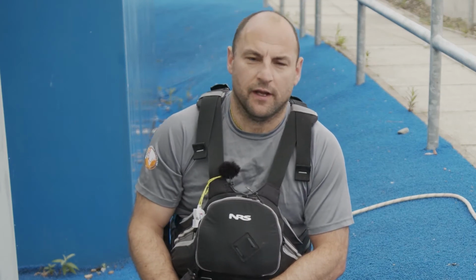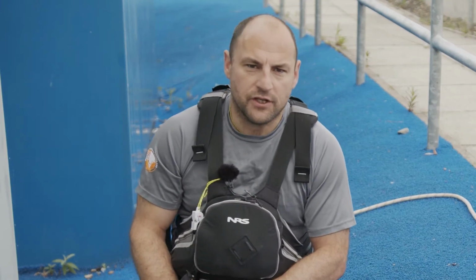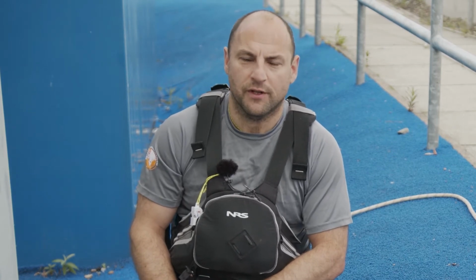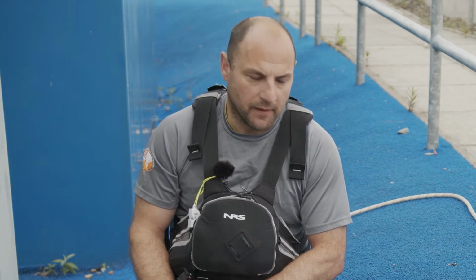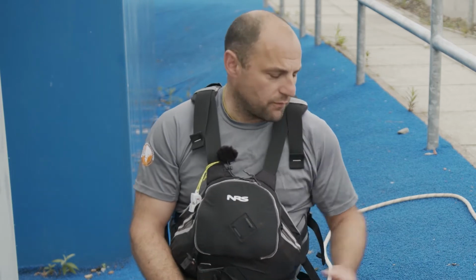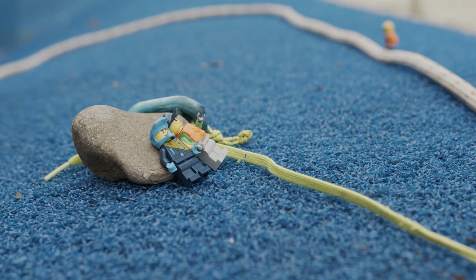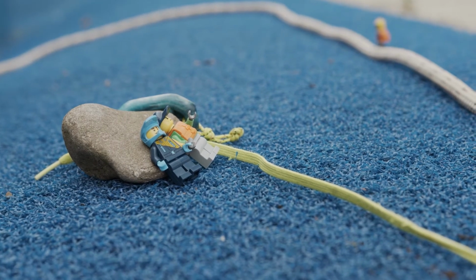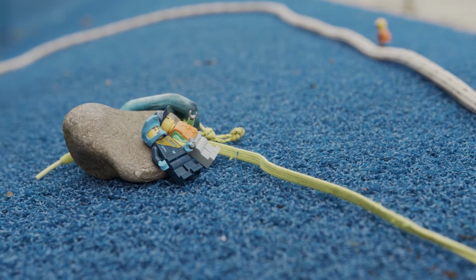Hi folks, in this presentation we're going to have a look at the tension diagonal. The tension diagonal can be used for loads of different types of stuff, primarily to move people safely from an object or one side of the river to the other. In this instance we've got a boat pinned in the middle of the river and some clients stuck on the rock.